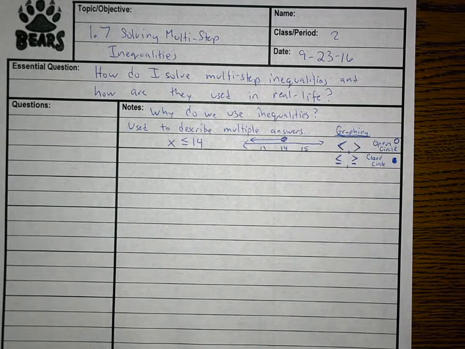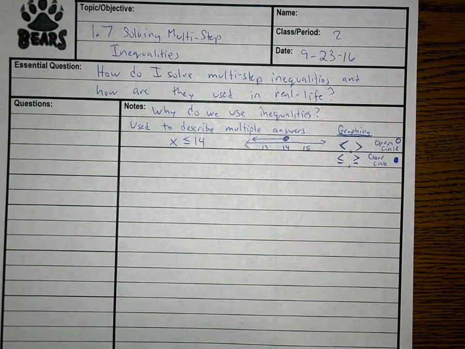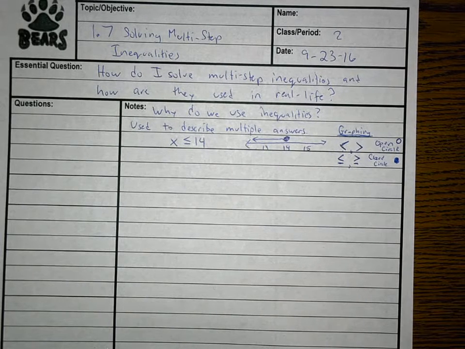A lot of times in real life we use this for eligibility to vote. You have to be a certain age to vote. You can start voting for elections and propositions as soon as you are greater than or equal to what? 18.